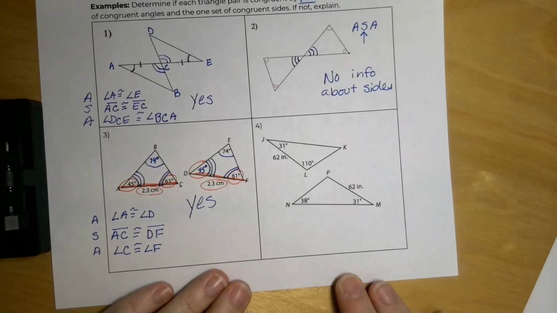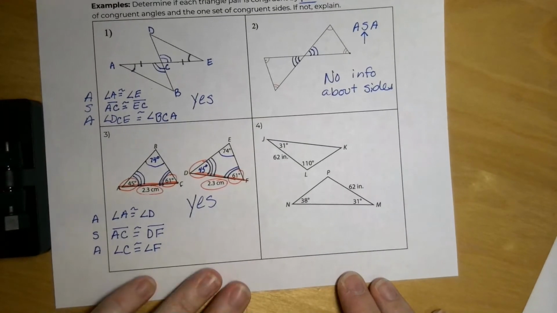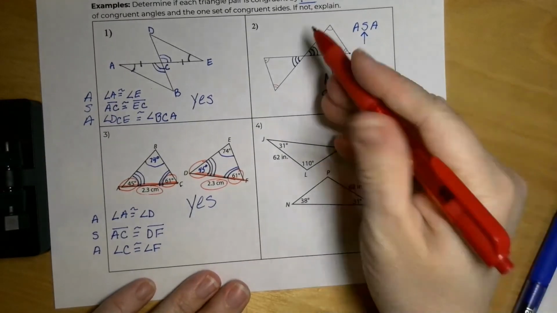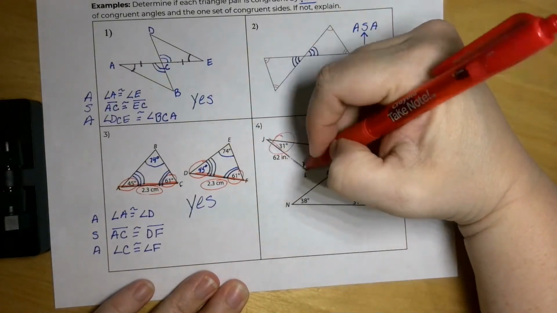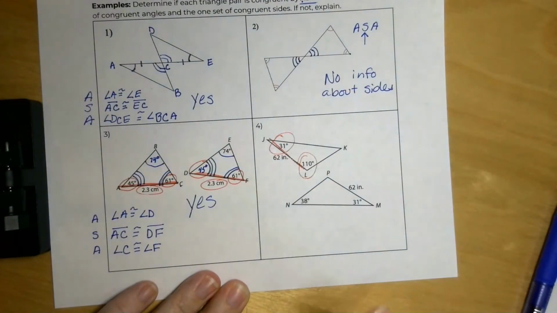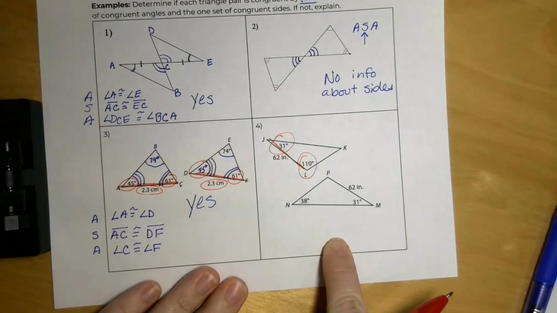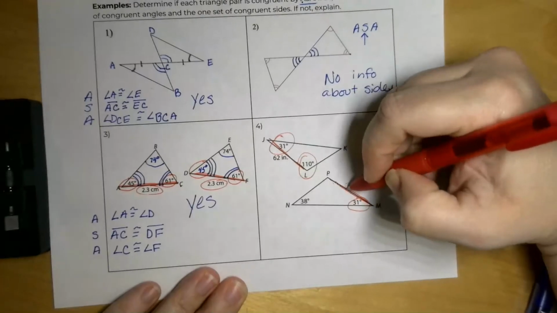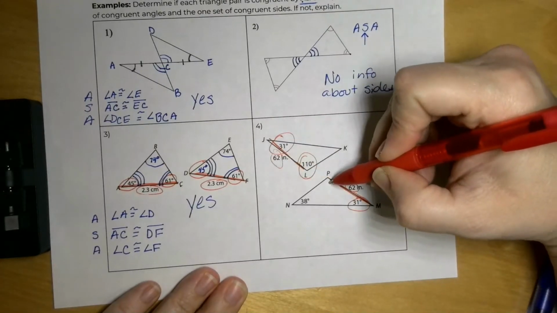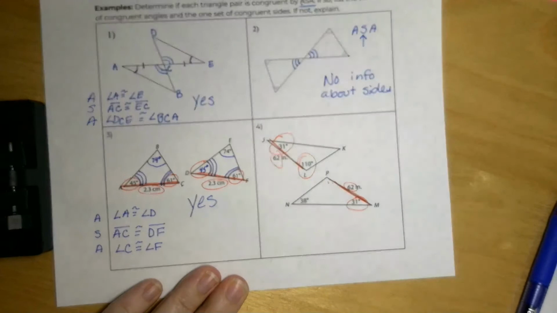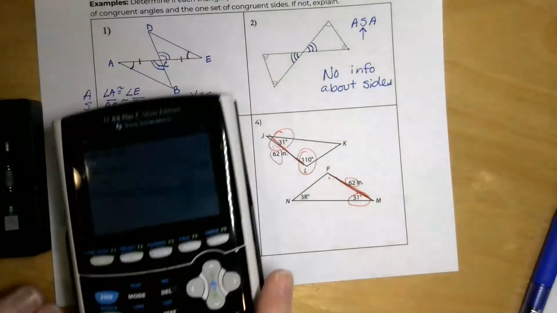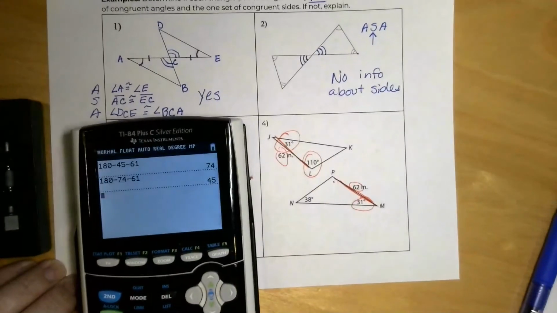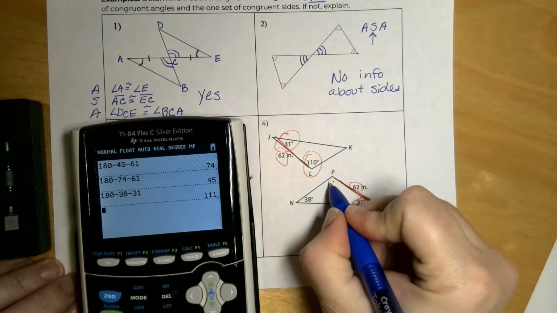Okay. All right. So next one, I see angle side angle right there. I just have to see, is that going to match up with angle side angle over here? I see angle and I see side, and that is looking promising if this is 110 degrees. So what do I do to find out if that's 110 degrees? I go to my calculator and I do 180 minus 38 minus 31, and it's 111 degrees.